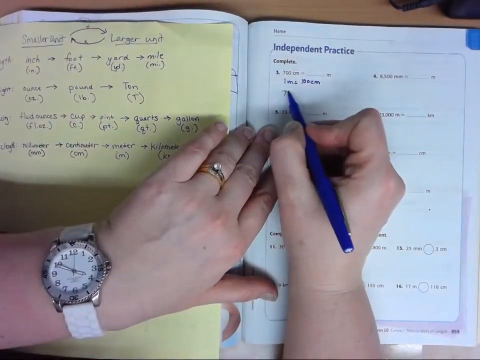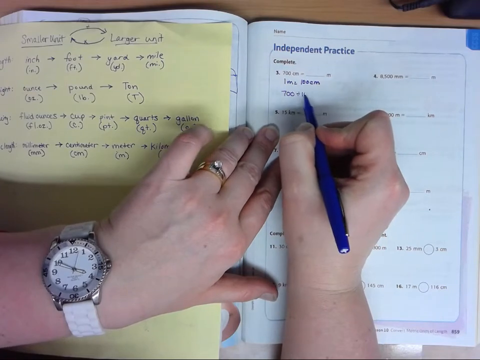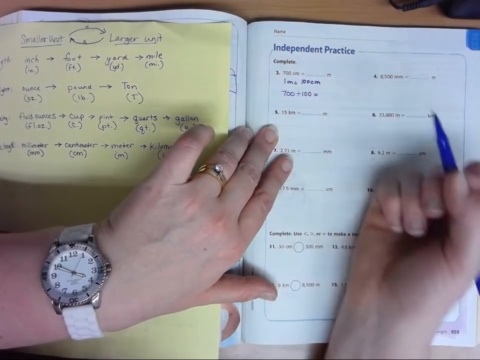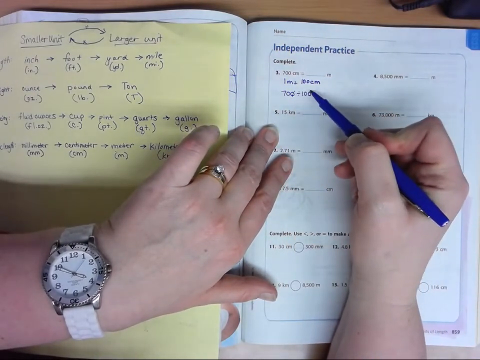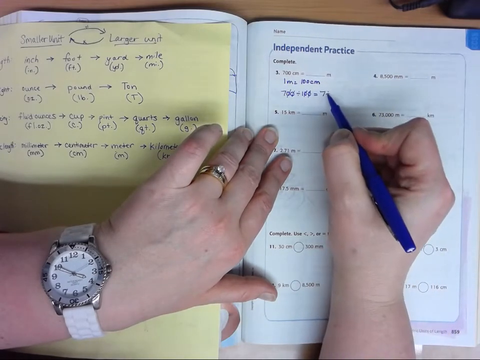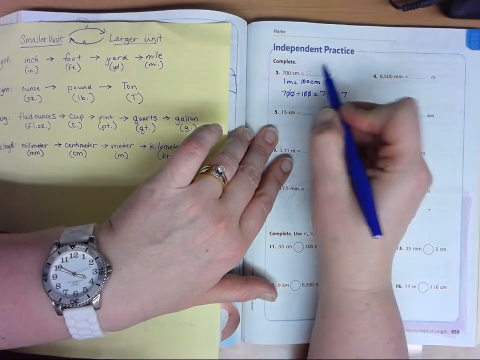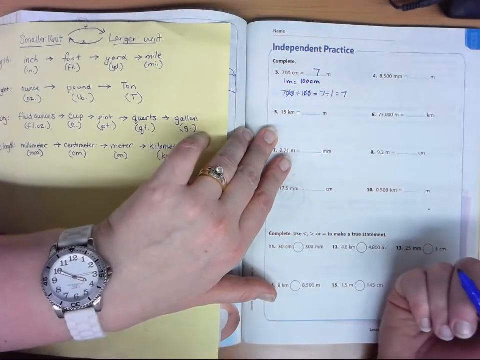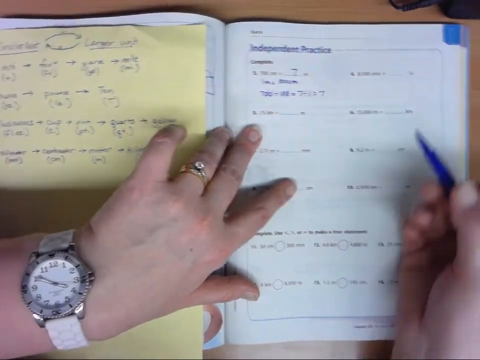So I take 700 divided by 100. Well, I have zeros at the end of each, so those can cancel out. That leaves me with 7 divided by 1, which is 7. So 700 centimeters is 7 meters. Let's look at the next one.